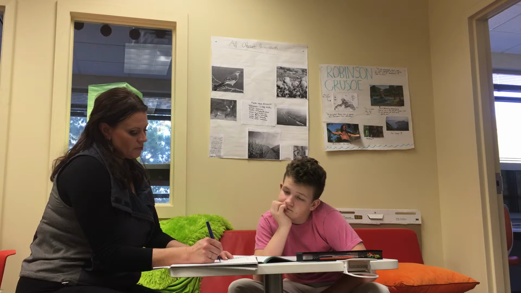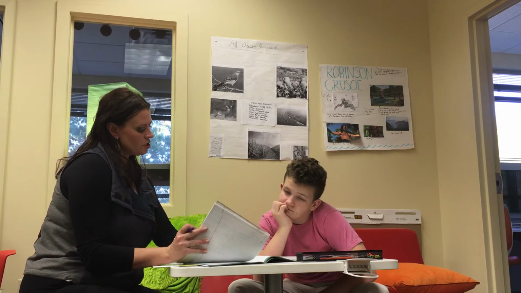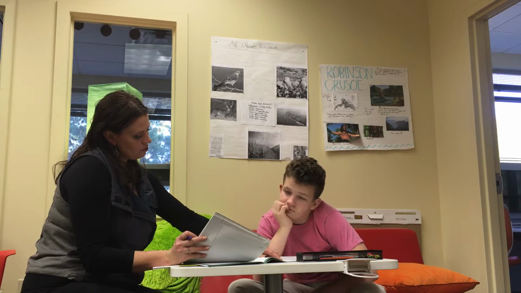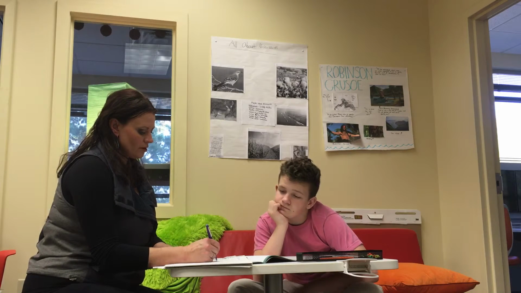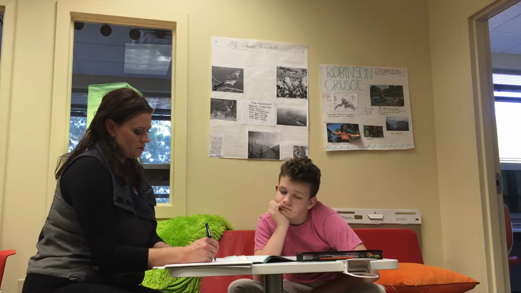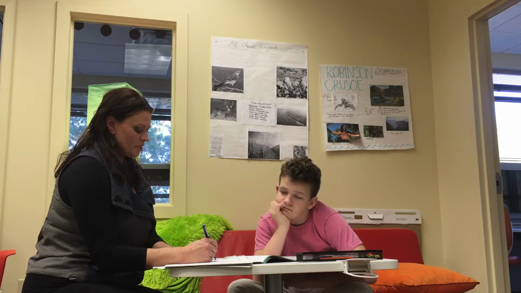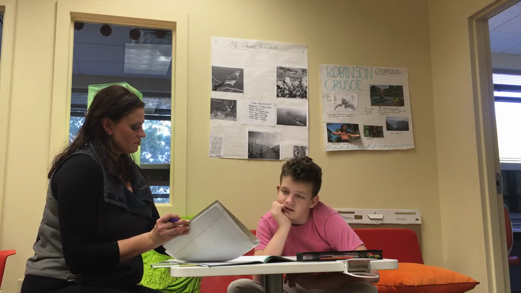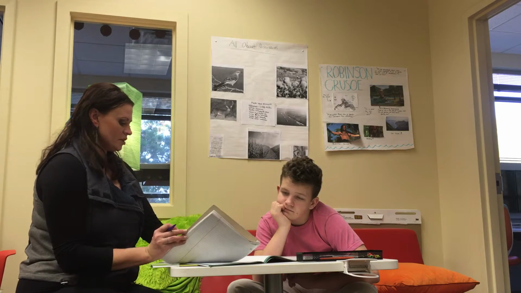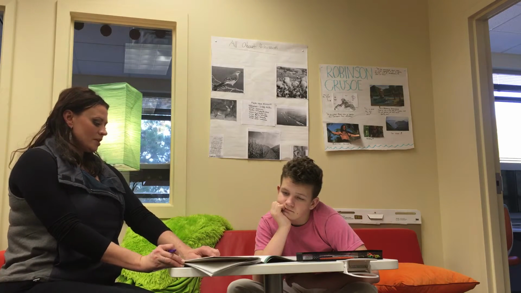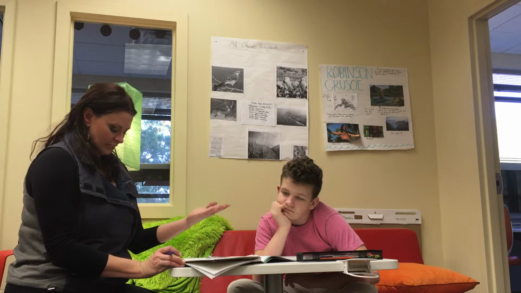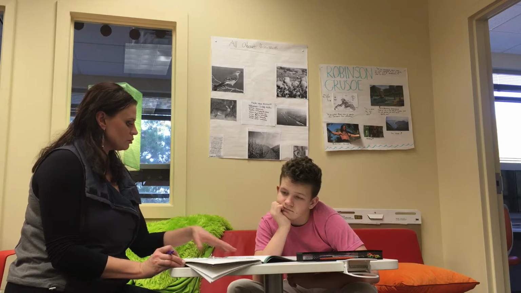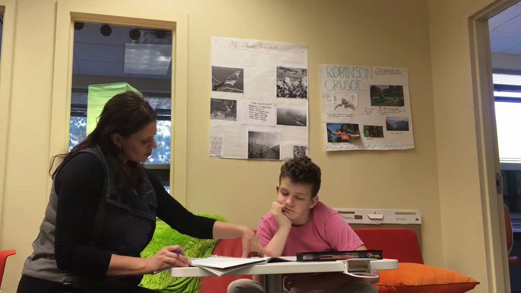Now, would you want it to be like this, or would you want to put in exactly what those words are? Okay, so what if we did, what region can the Louisiana Purchase be found? Yeah, that would make a little more sense, because otherwise, where can the Louisiana Purchase be found is not as specific. This tells us we're looking at a region of the country, so it's a little bit more specific.